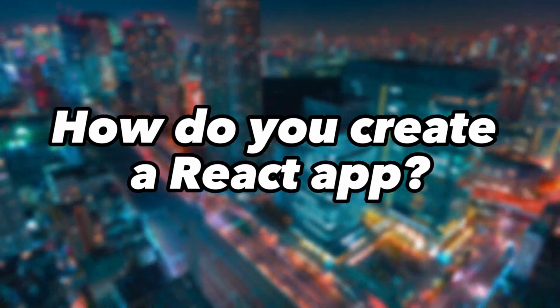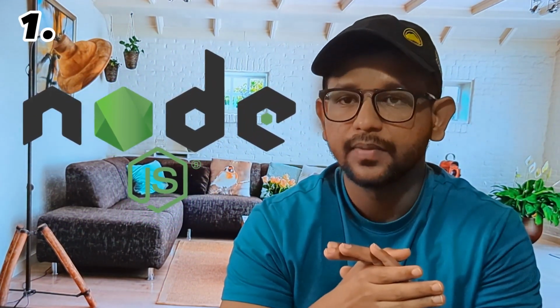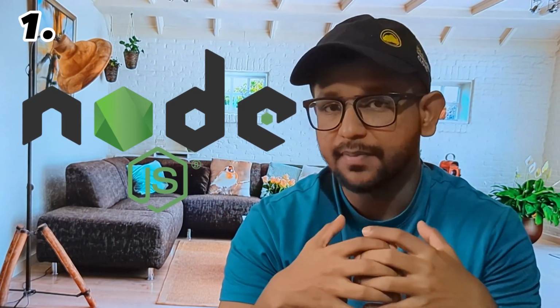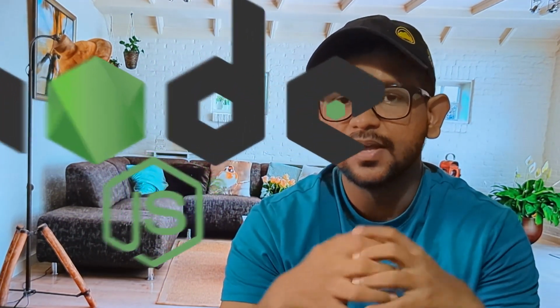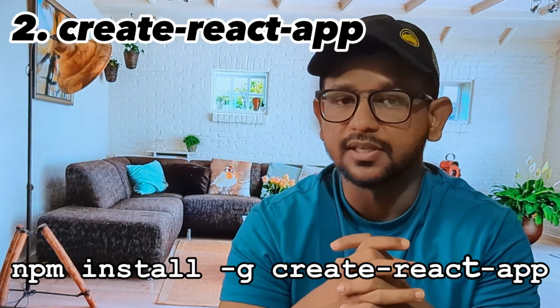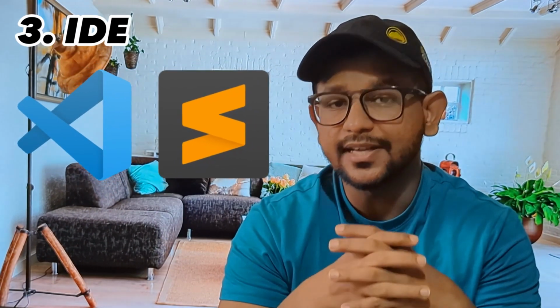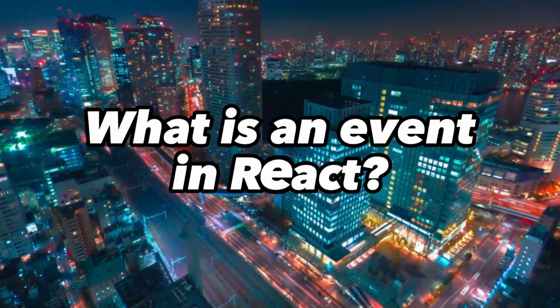How do you create a React app? These are the steps for creating a React app. Install Node.js on the computer because we need npm to install the React library. npm is the node package manager that contains many JavaScript libraries, including React. Install the create React app package using the command prompt or terminal. Install a text editor of your choice like VS Code or Sublime Text.